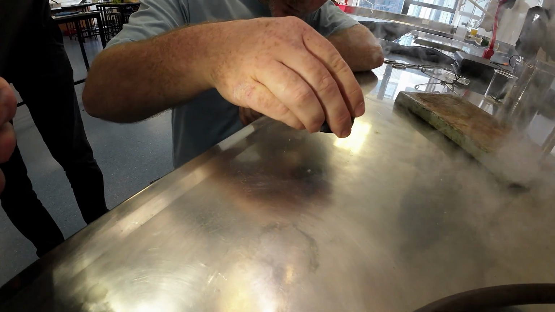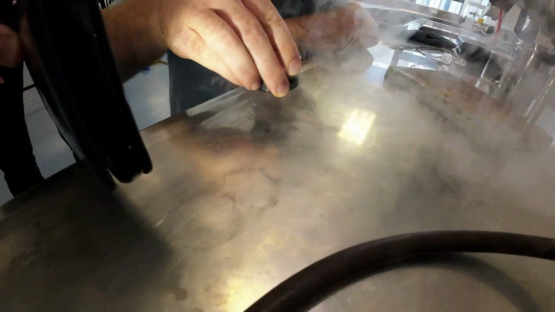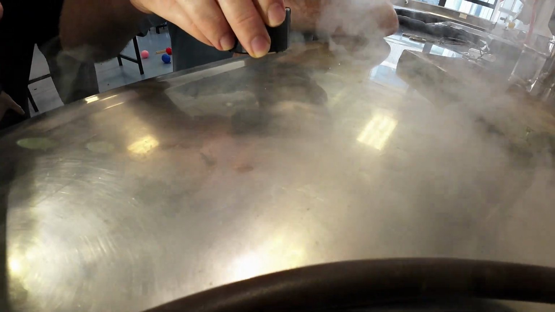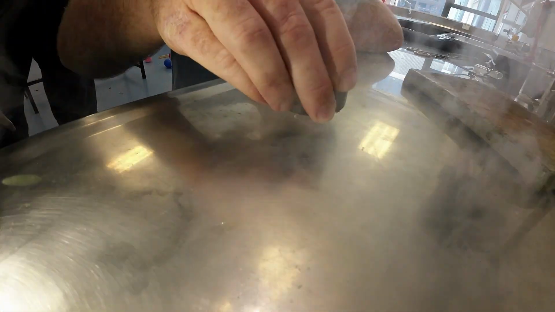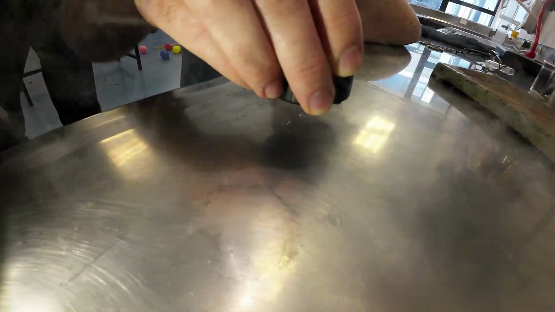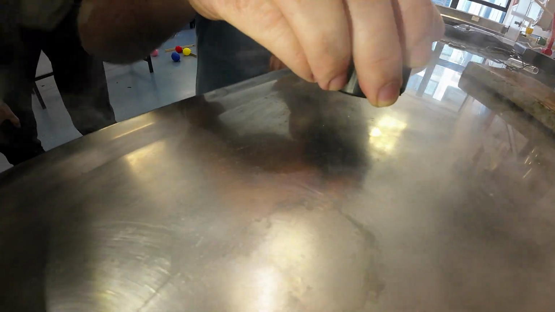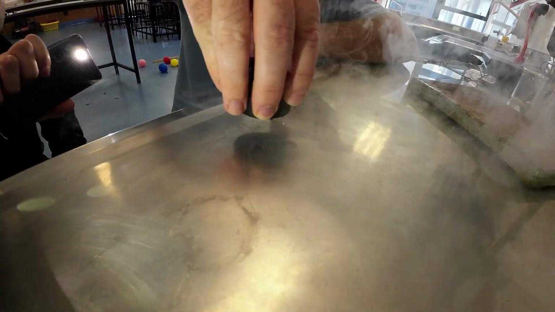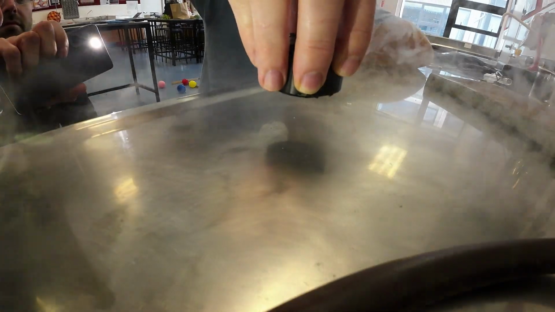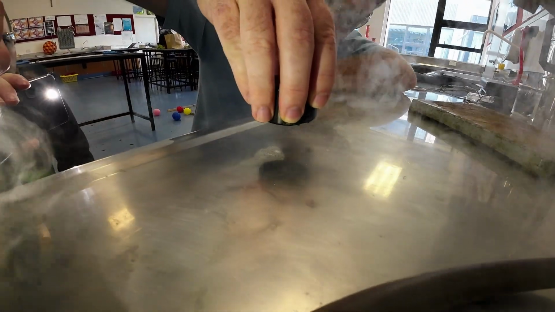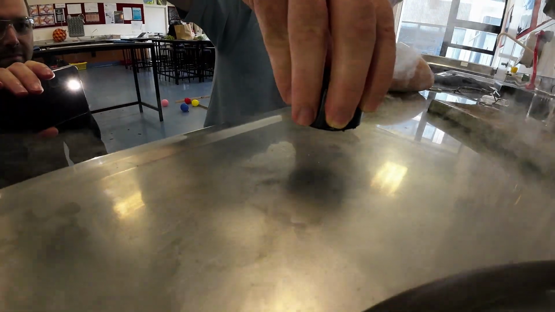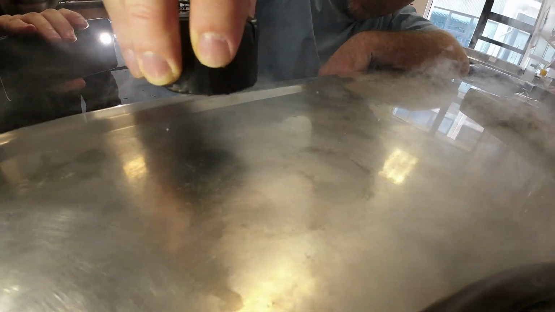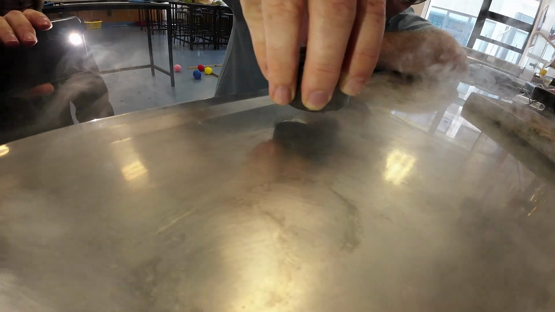Oh, yeah. Not too close to the magnet, right? Oh, look at that. I'm hoping that you're getting that. Yeah, that's awesome. Whee! Bring it over here. Oh, that's amazing. I hope being on camera. Whee!